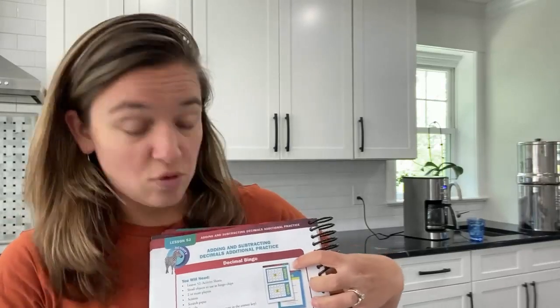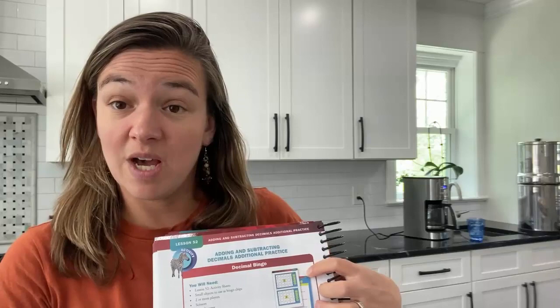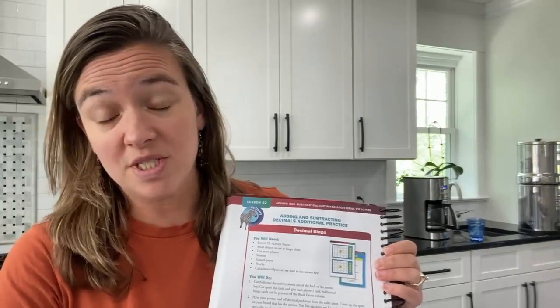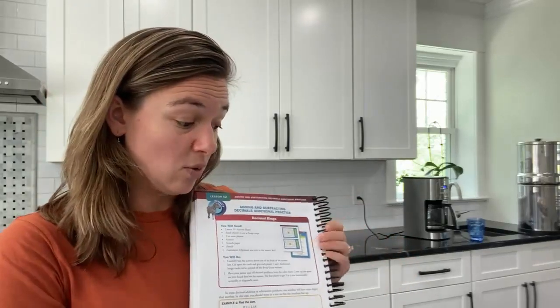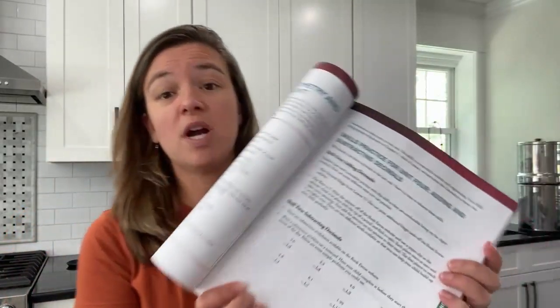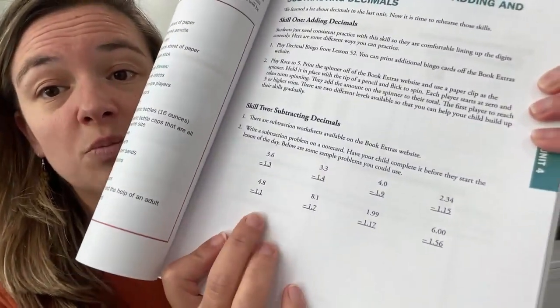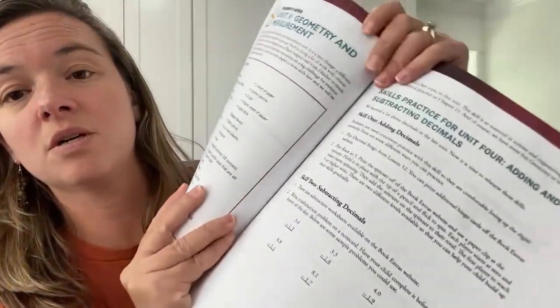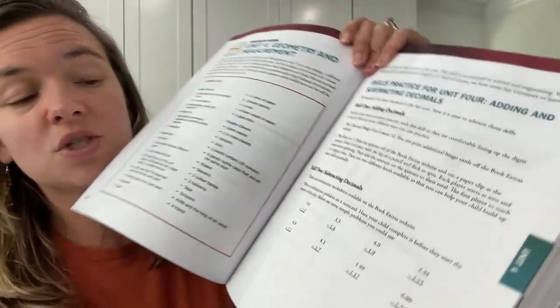You can print more bingo cards and play that. And the caller can call things out in a different order. That's a great way to practice. You can also do note cards, especially with the subtraction. We gave you a bunch of problems right here. Whoops, sorry. Right here. So you can just copy those and have your child get the practice in with adding and subtracting decimals.